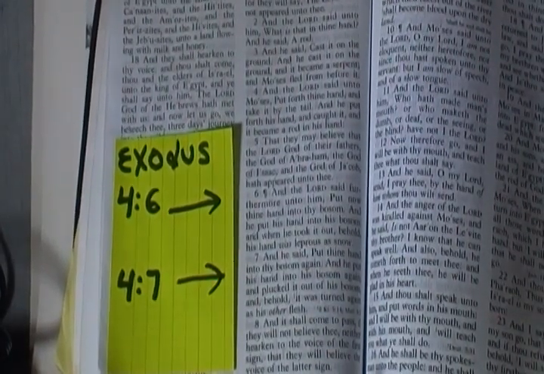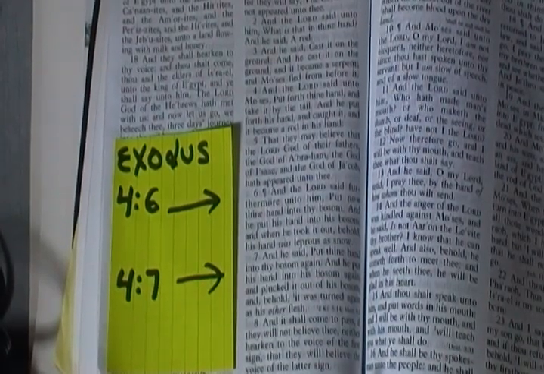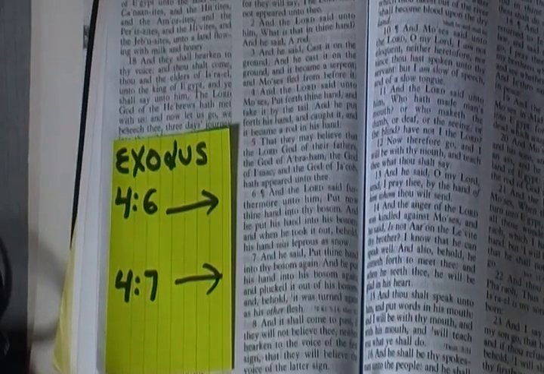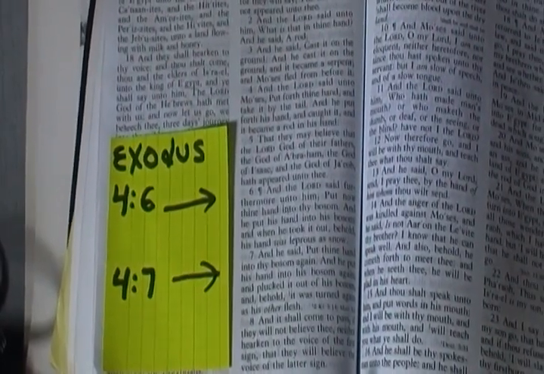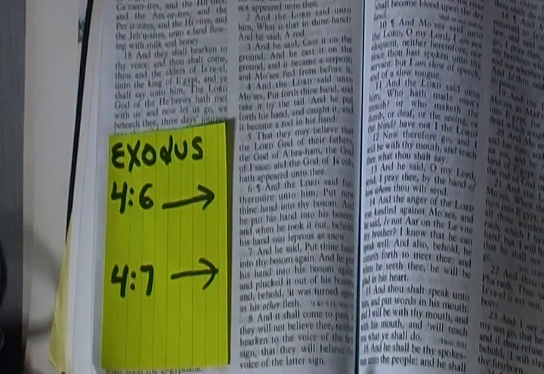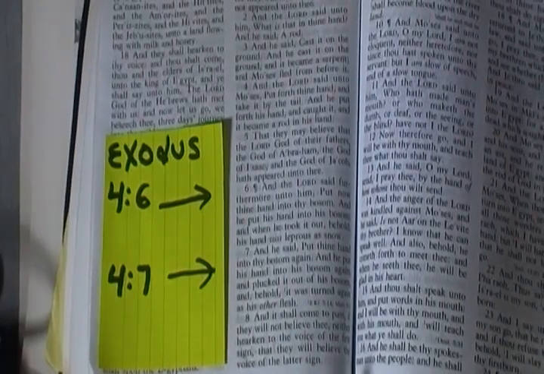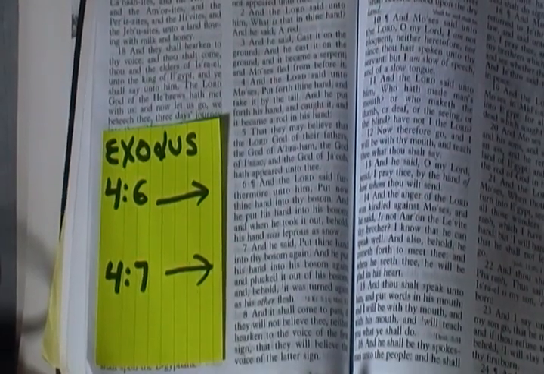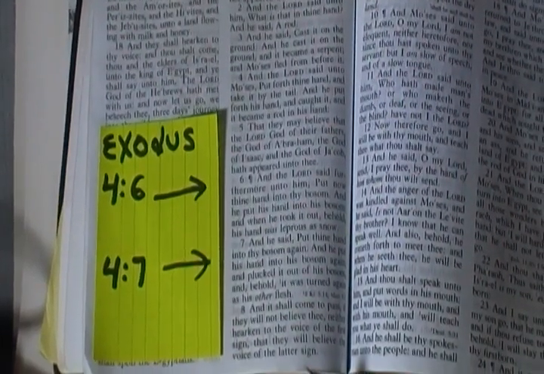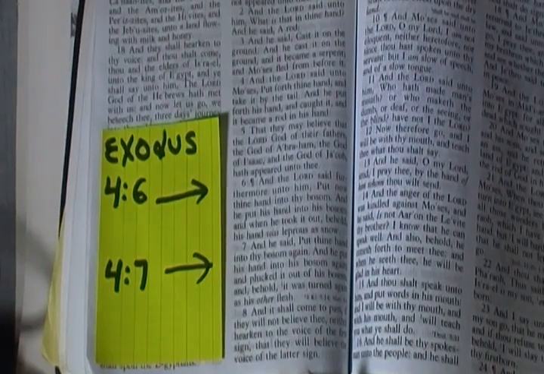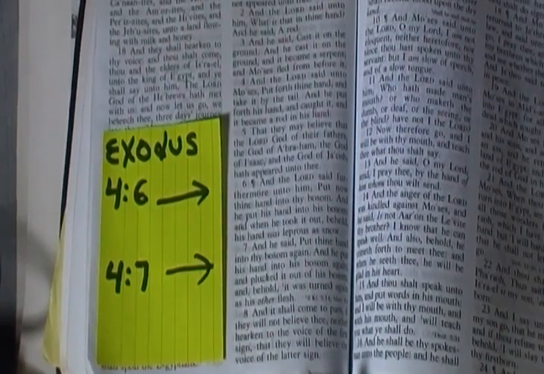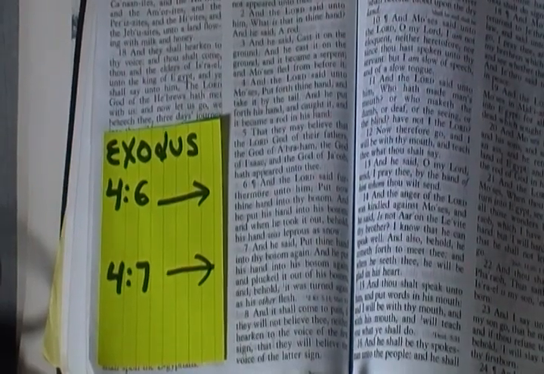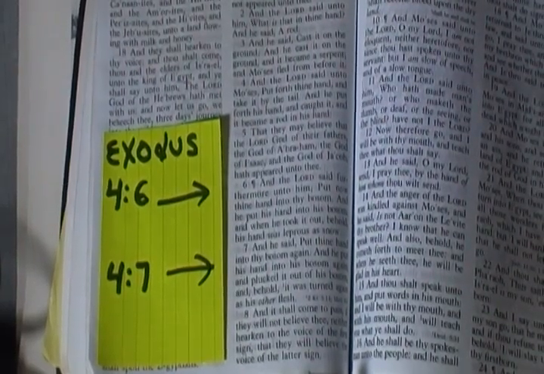Speaking to Aaron, the Lord said furthermore unto him, Put now thine hand to thy bosom. And he put his hand into his bosom. And when he took it out, behold, his hand was leprous as snow. And he said, Put thine hand into thy bosom again. And he put his hand into his bosom again, and plucked it out of his bosom, and behold, it was turned again as other flesh.